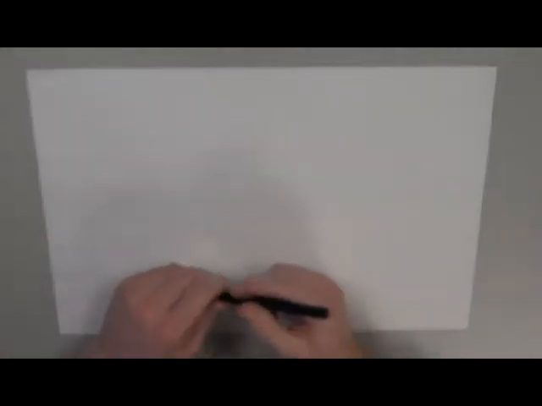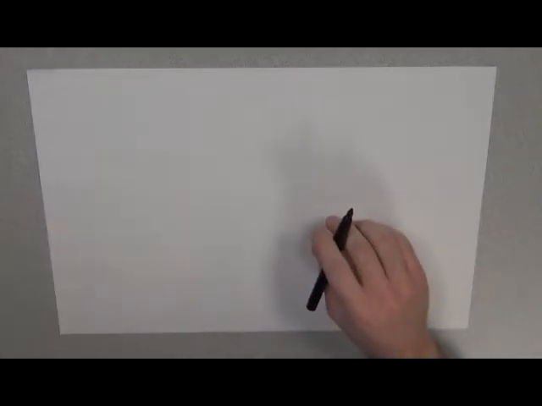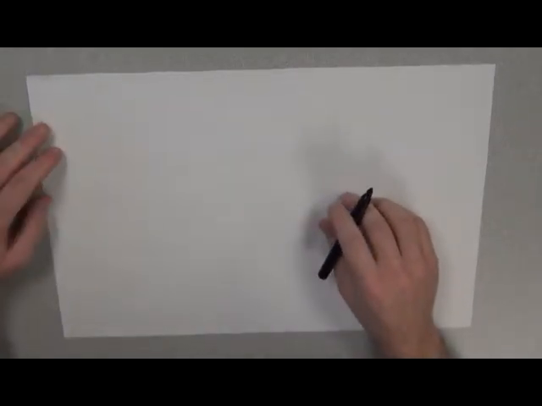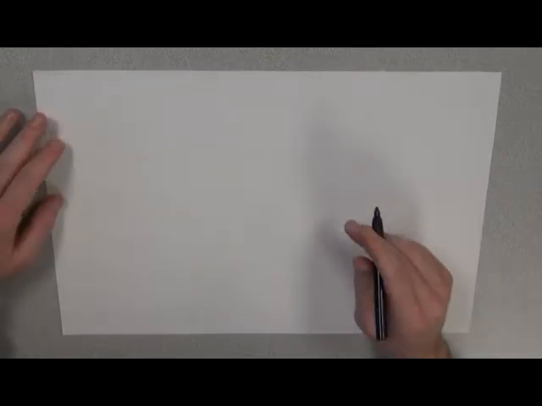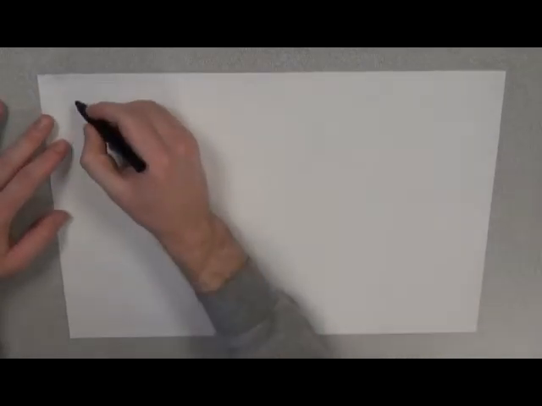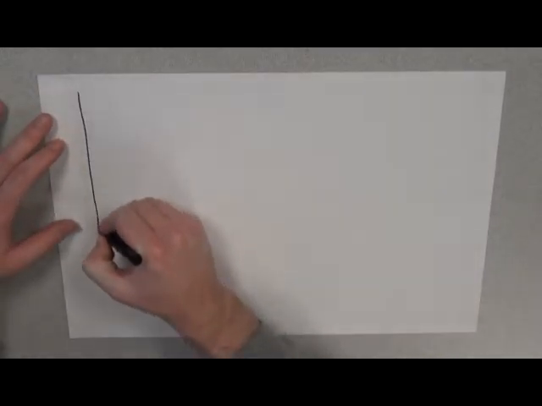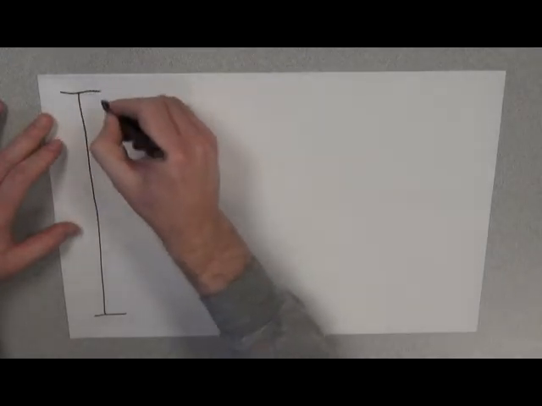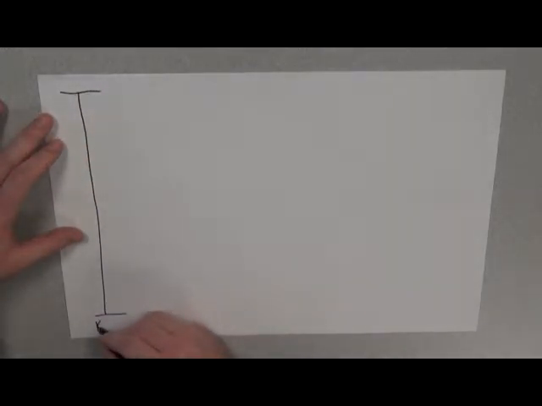Hello everyone. This is going to be a discussion of why we should use an absolute temperature scale when doing heat transfer calculations. So first let's talk about what temperature scales we have. We have absolute and non-absolute. The main absolute temperature scale most people use is Kelvin.